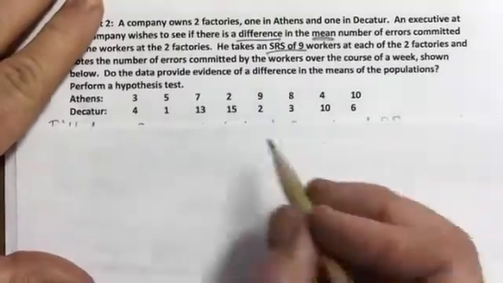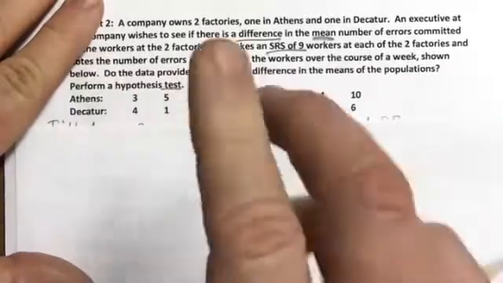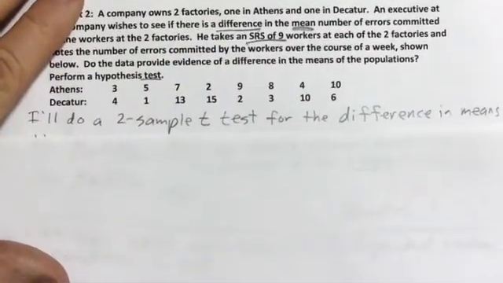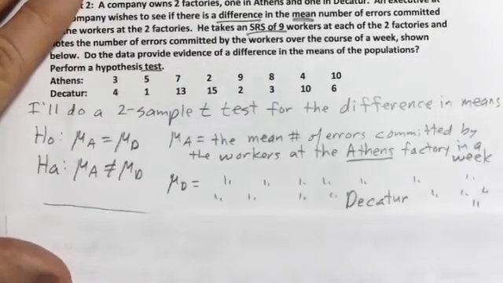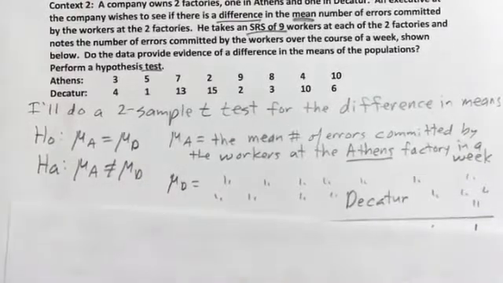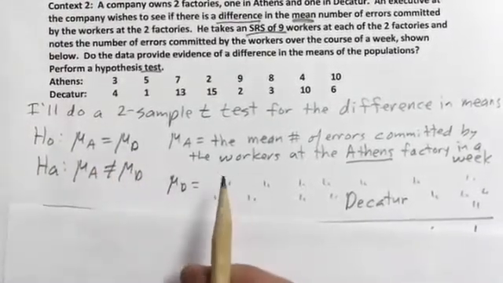All right, it says perform a hypothesis test. We have to do the FAME acronym. We've got to say what we're doing. There's our name, two-sample T-test for the difference in means. Our hypotheses are going to be that there's no difference. That's always in this section going to be your null hypothesis. There's no difference, or the difference is 0.